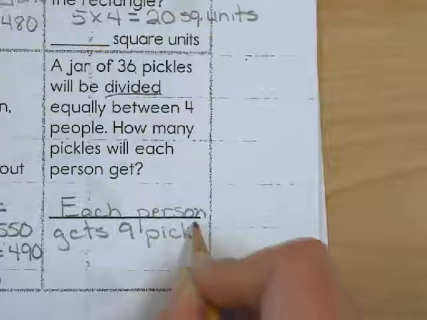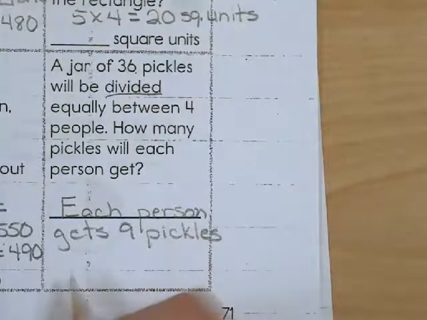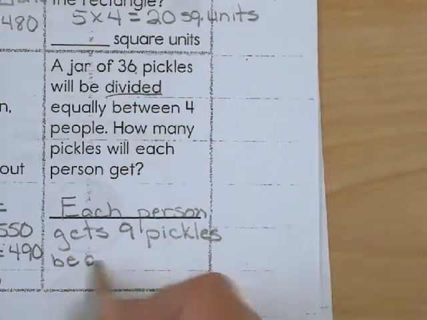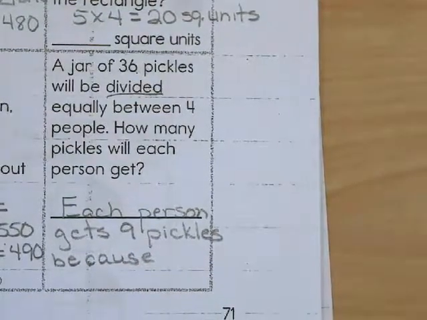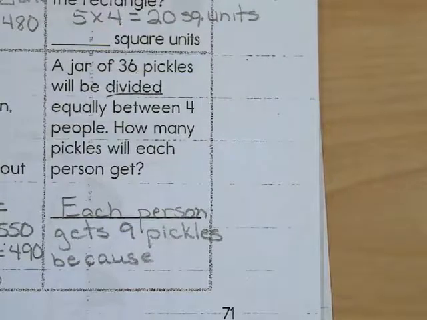And remember, we're also including our because whenever we go to write and complete our word problems.